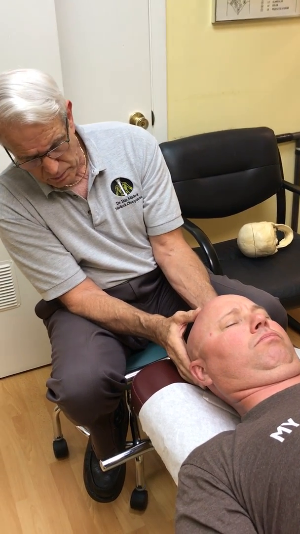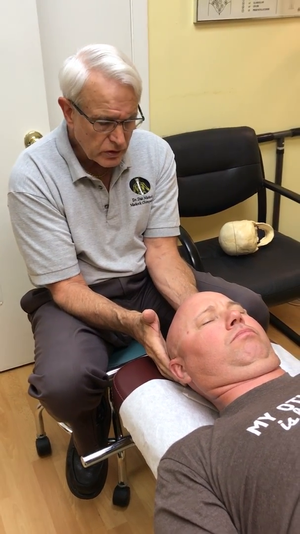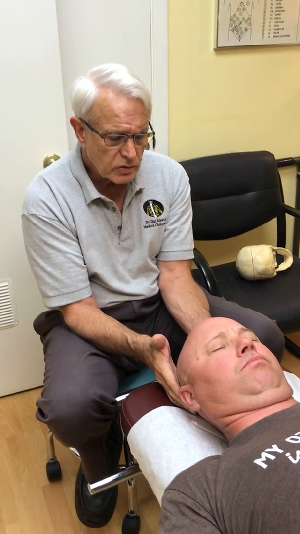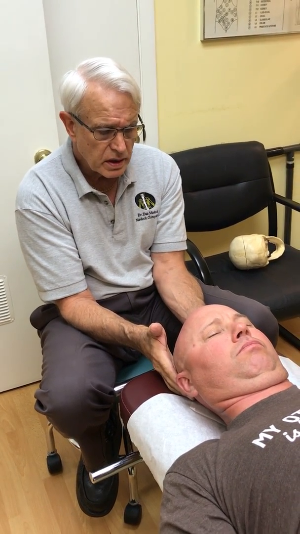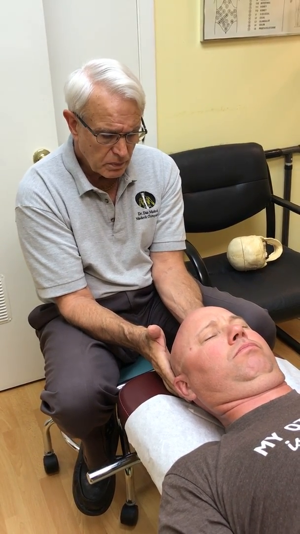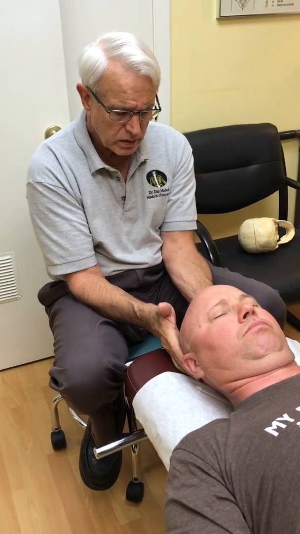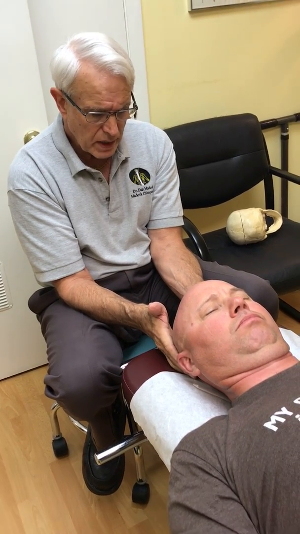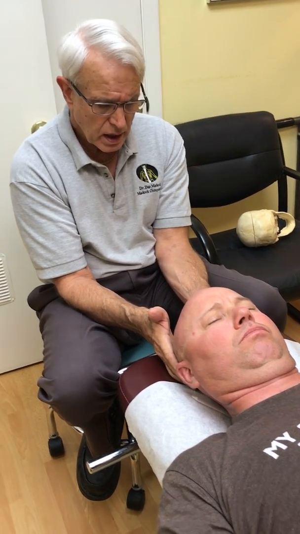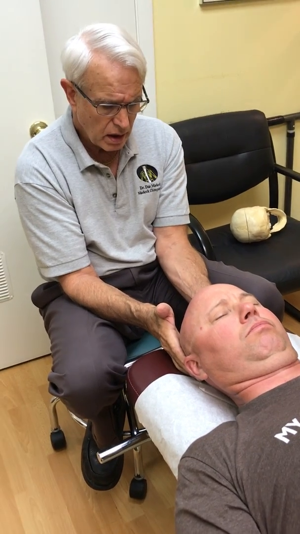Now I'm on the parietal bone, just lateral to the lambdoid suture on both sides, and again breathe in and out, feeling for the pulse wave. Hold it out. Wait for it to come back in. Inhale and exhale.